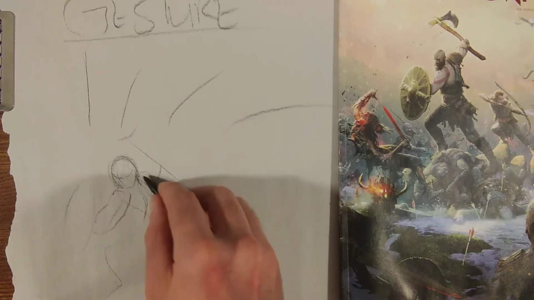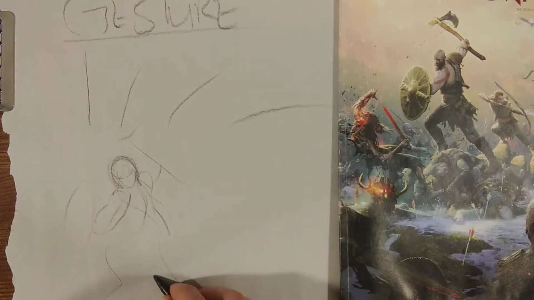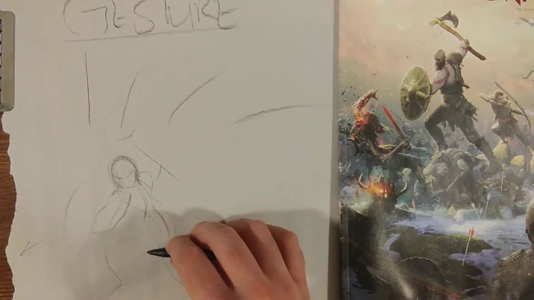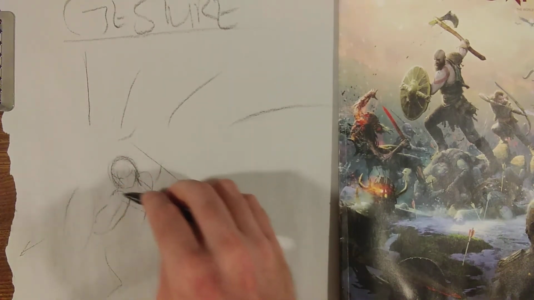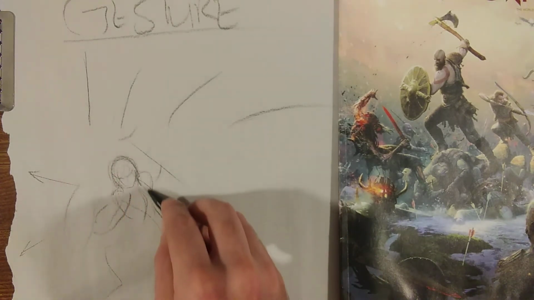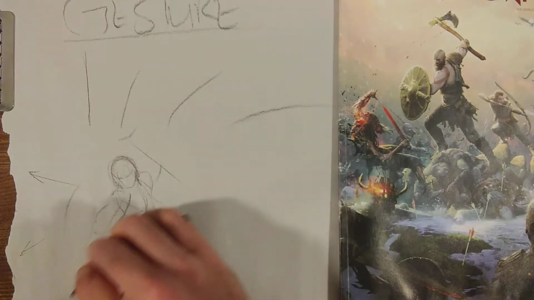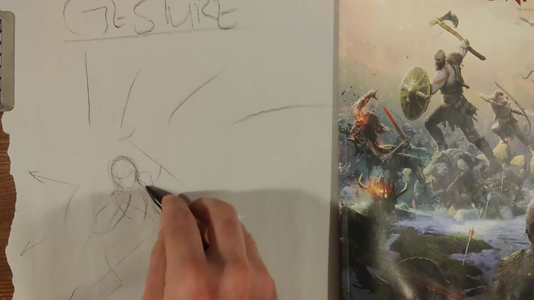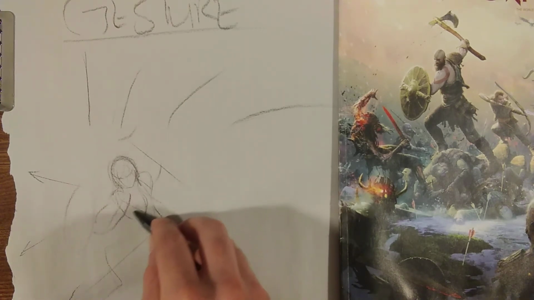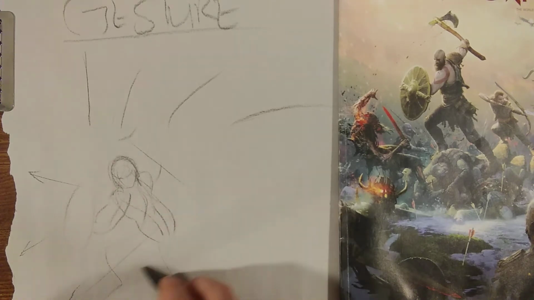See, the top of his body is facing that way. It's facing away out of the camera. It's facing off camera. But his pelvis is in that direction. So we need to indicate that. So his whole body is twisting.